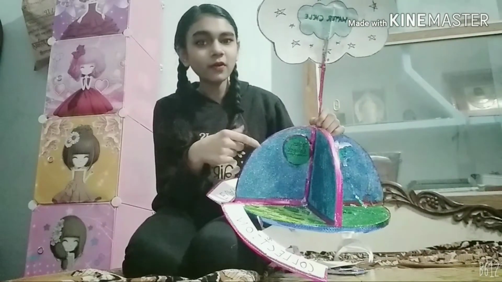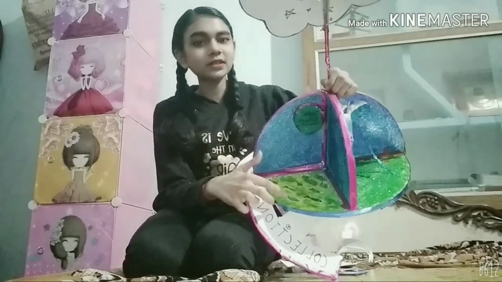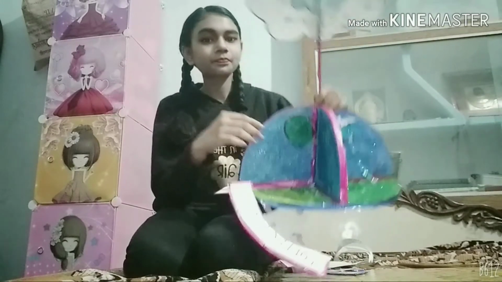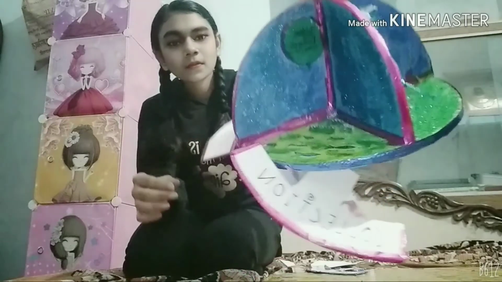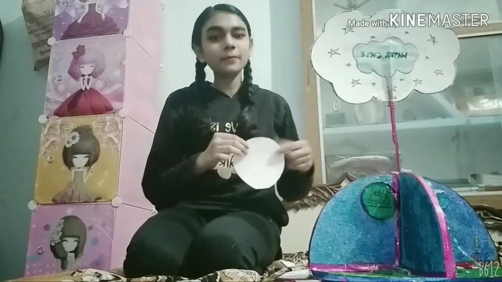It is the most important step. In this step, we use blue watercolor and green watercolor, okay? With the help of green watercolor, we paint this, and with the help of blue watercolor, we paint this and this. After doing this, we use glitter to decorate this. We make some fishes in paper. After making some fishes in paper, we cut and paste them here like this.